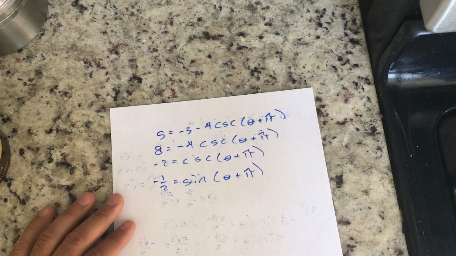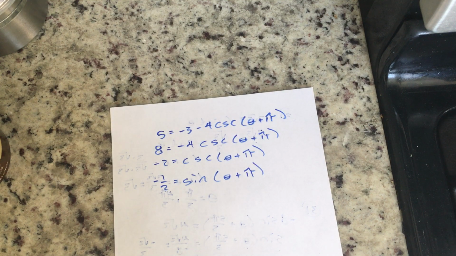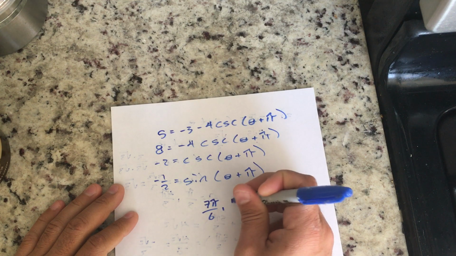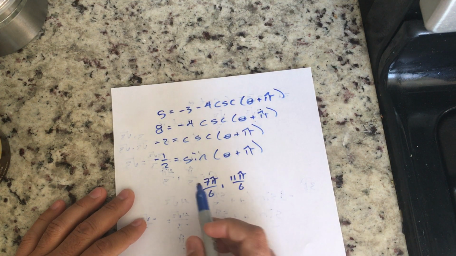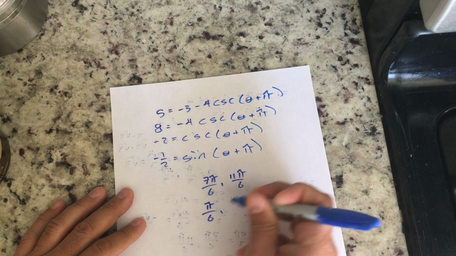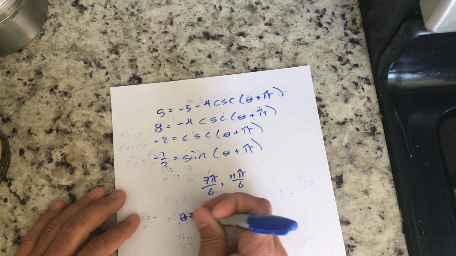On my unit circle, negative 1/2 is going to be at 7 pi over 6 and 11 pi over 6. So I'm going to subtract the pi from this, is going to be pi over 6, and this is going to be 5 pi over 6, which is my answer.